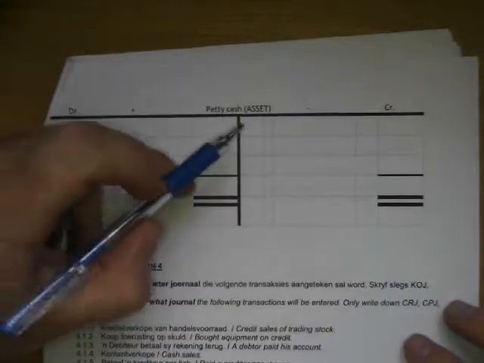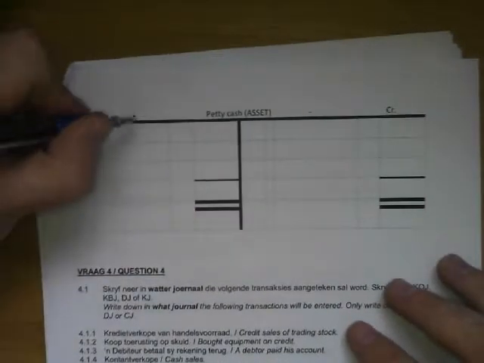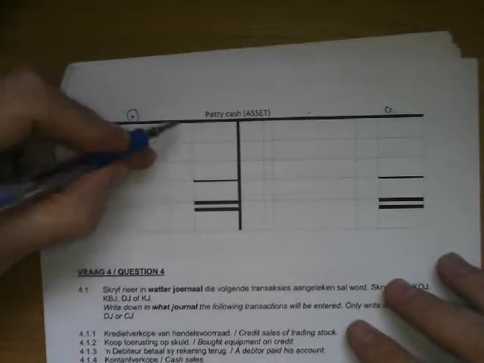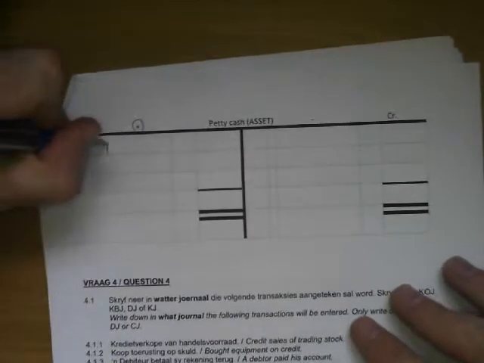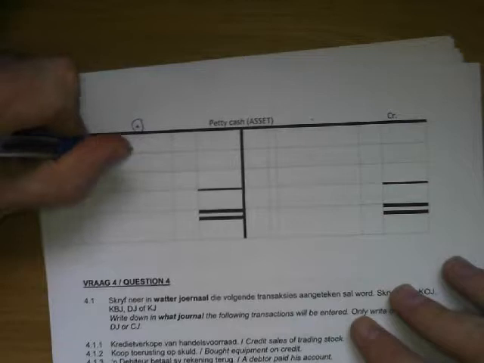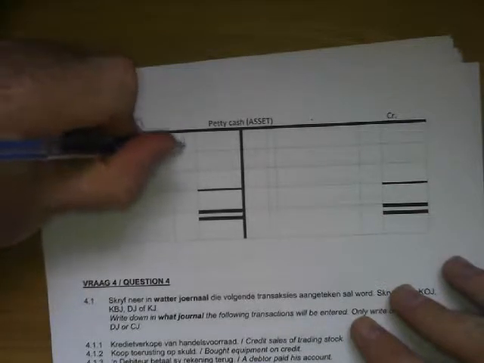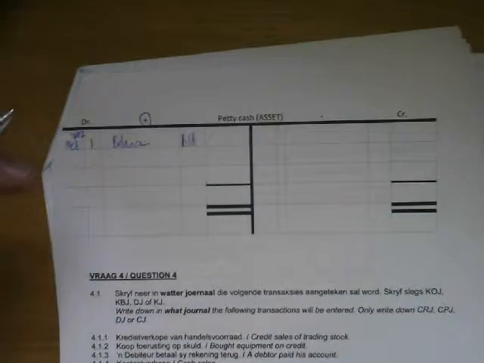My last account for the day is petty cash. Now petty cash is an asset. Assets will always have the opening balance on the debit or plus side, and we bring down the balance there, balance brought down, and we're going to look at what that amount is. Right now it's on the first day of October.